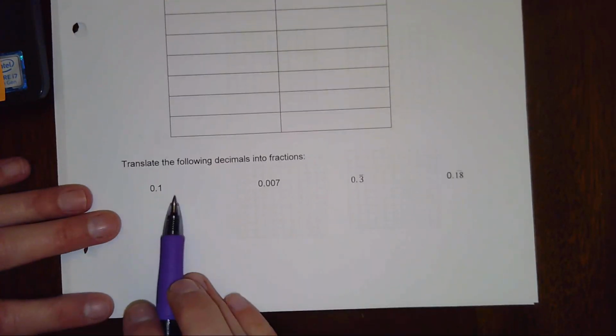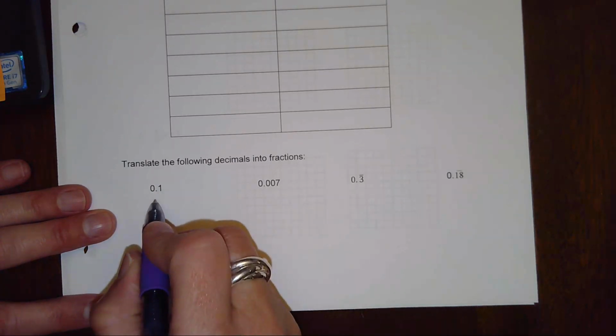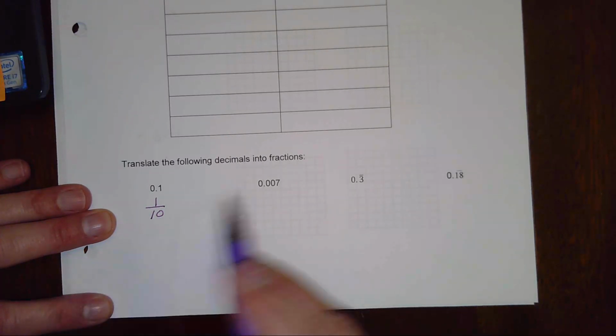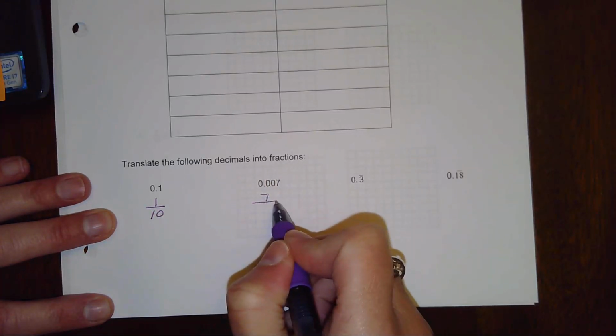To translate decimals into fractions, it's just exactly how you read it. This is 1/10. So that's what it would look like as a fraction. It goes tenths, hundredths, thousandths. So this is 7 thousandths.